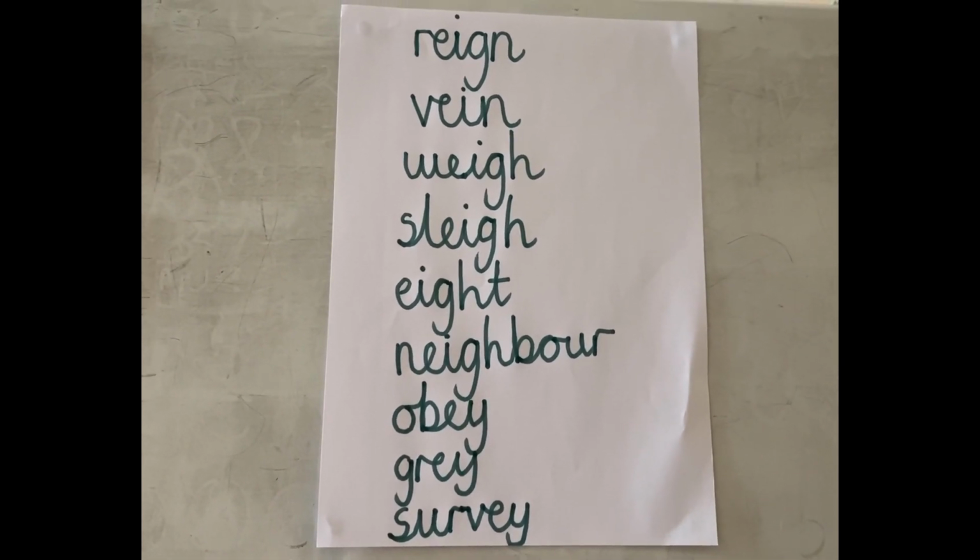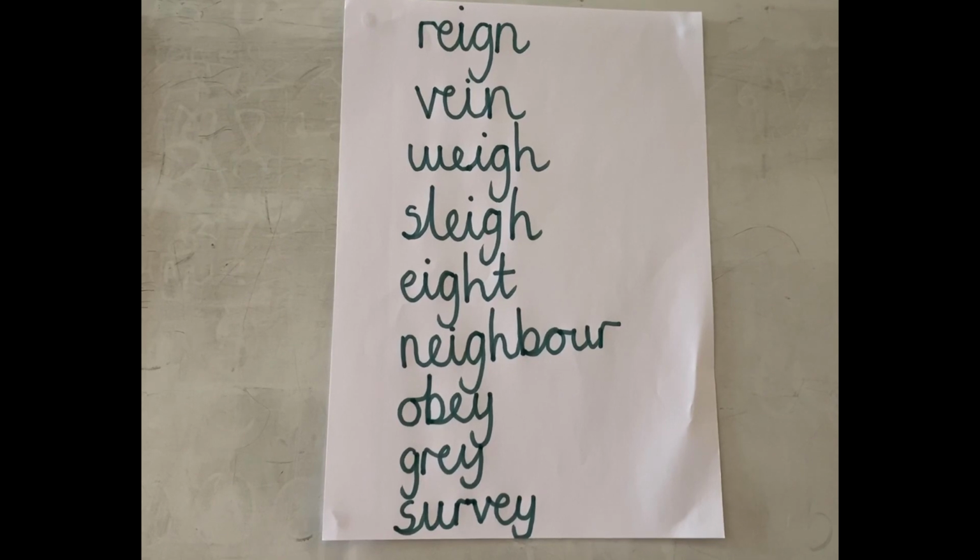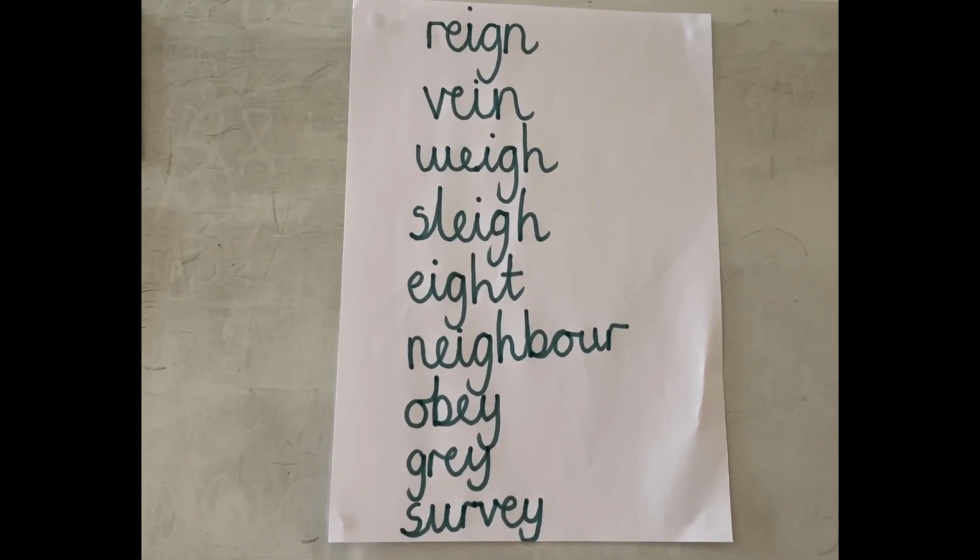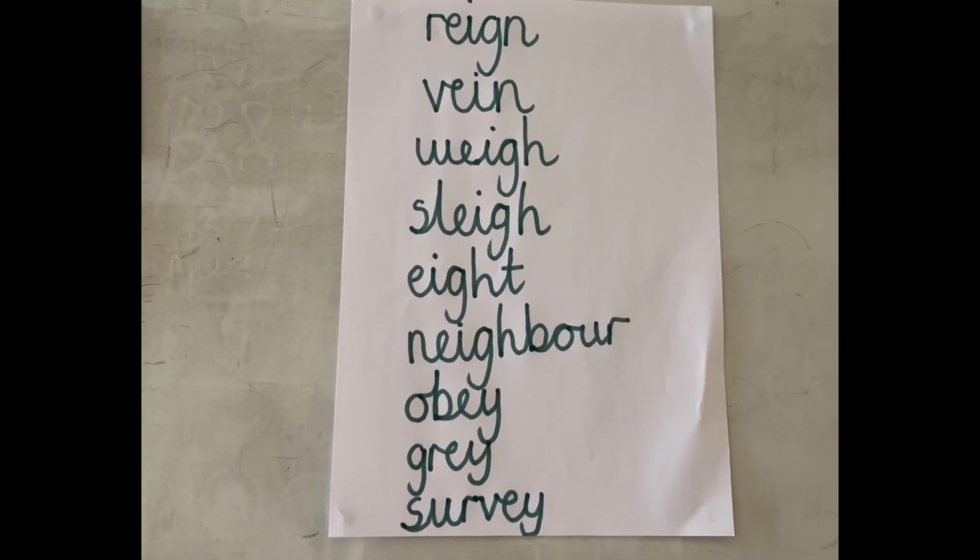Pause the video now and copy down the words. As you are writing them, see if you can work out how the long vowel A sound is being spelt in each word.